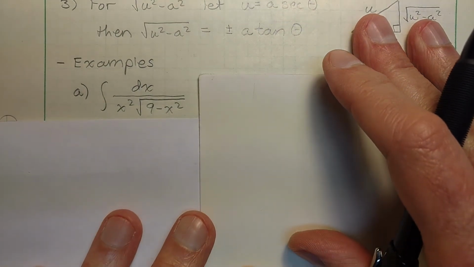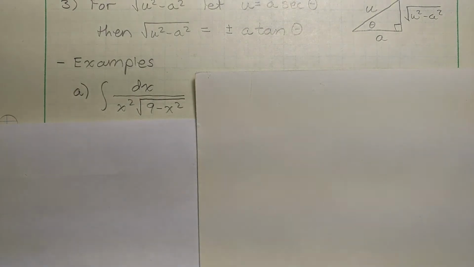So one thing to look at, sometimes you can do these problems just with straight old u substitution. If you can, go ahead and use u substitution. But if you can't, you need to use trig substitution. And in this case, we do have to use trig substitution.